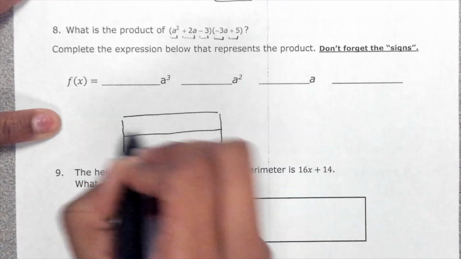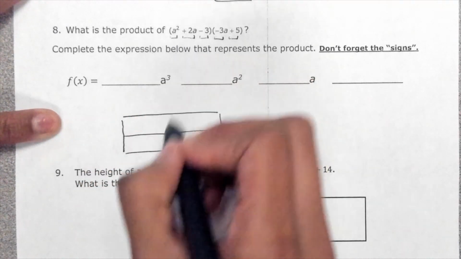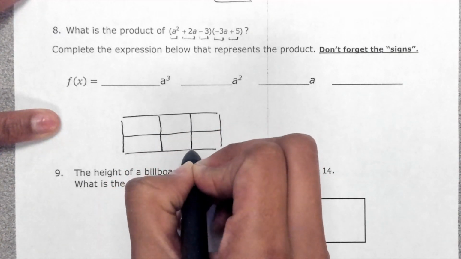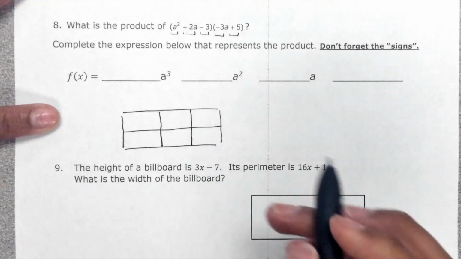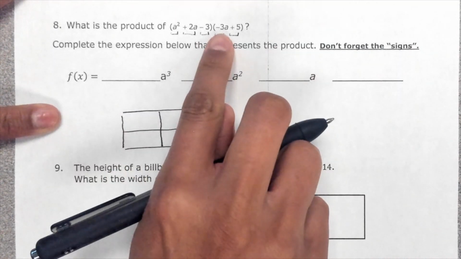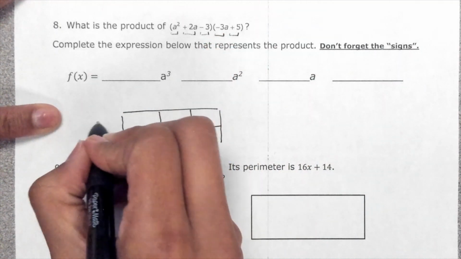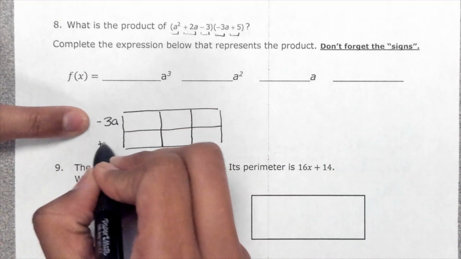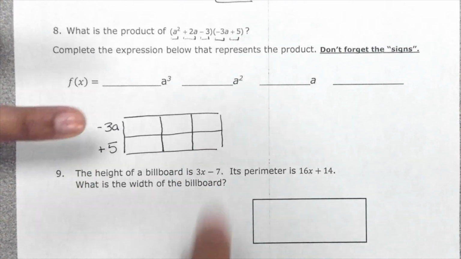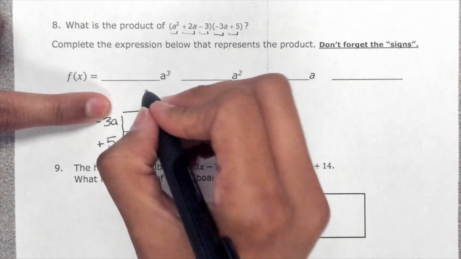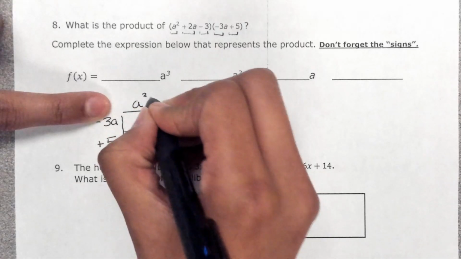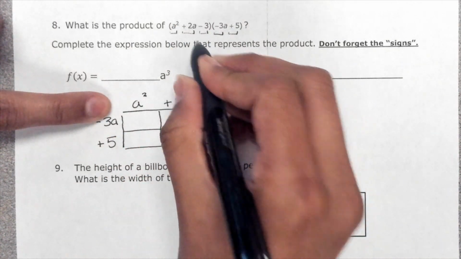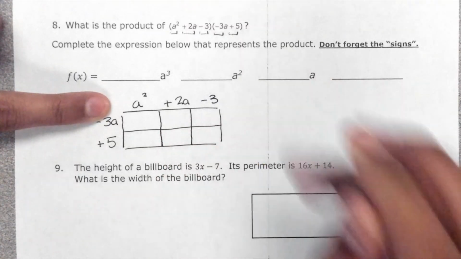So for a binomial, I need 2 spaces on the side, like so. So 1, 2. And for a trinomial, I need 3 spaces on the top. So 1, 2, 3 on the top. And we're just going to fill those in, starting with my binomial on the side. We have a negative 3a, don't forget your signs, and a positive 5. The trinomial is going to go on top. We have a positive a squared, a positive 2a, and a negative 3. Don't forget your signs.